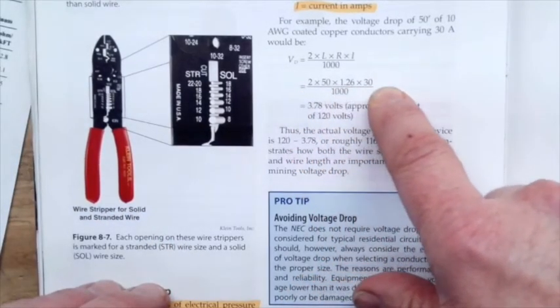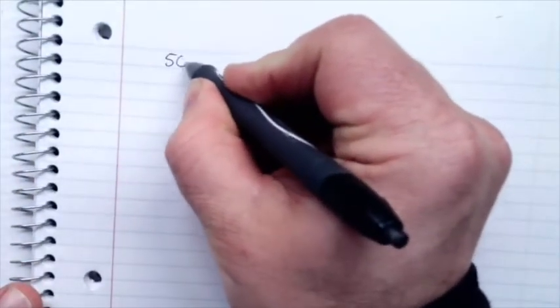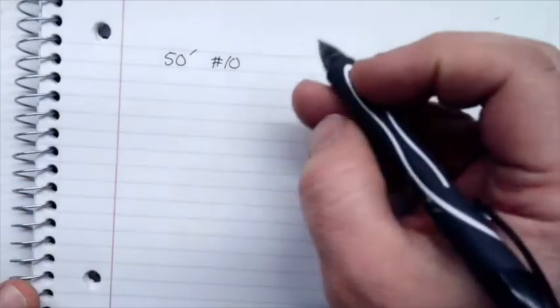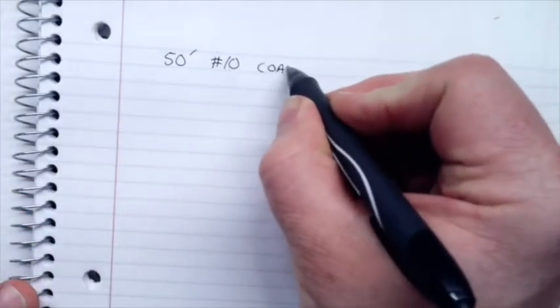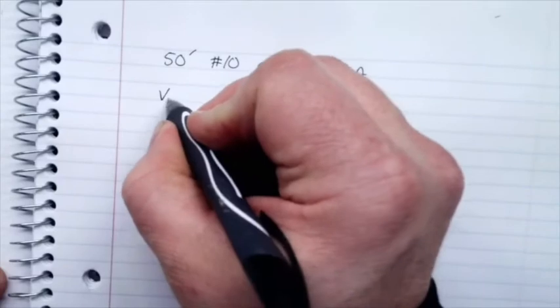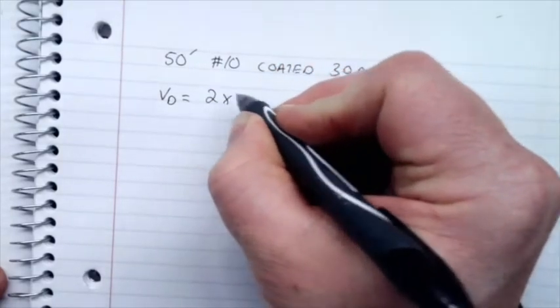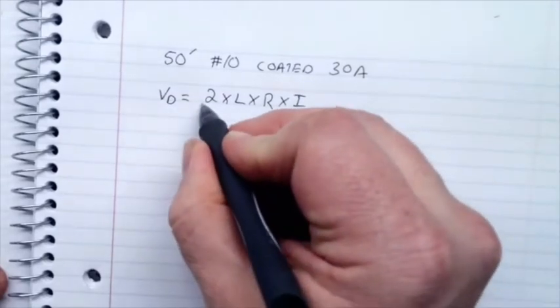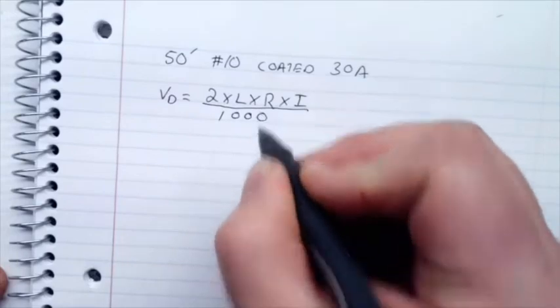Okay, now we're going to do all that work. We have 50 feet of number 10 American wire gauge coated copper. All right, so it's coated. And it's carrying 30 amps. That's what I have so far. So VD is equal to 2 times L times R times I, and then that whole thing is divided by 1,000.